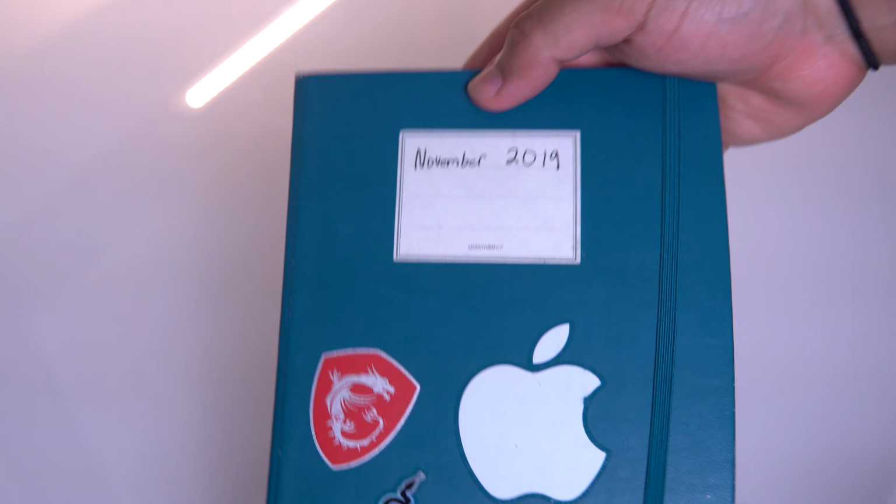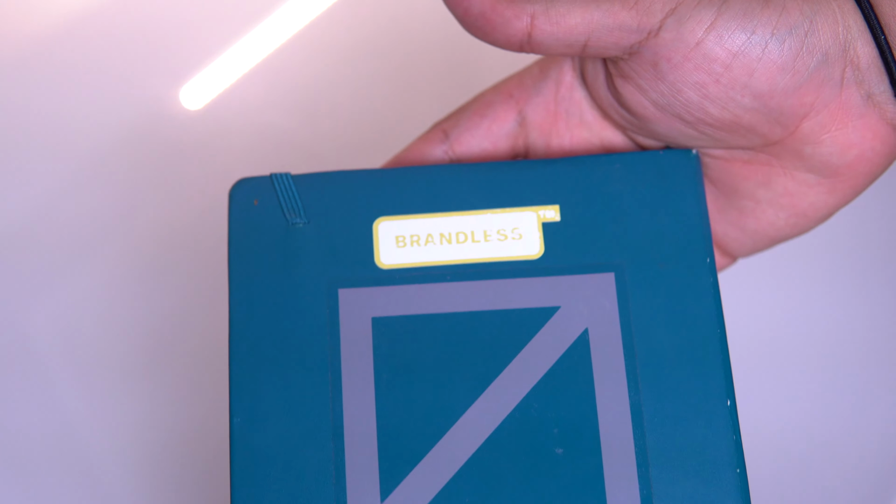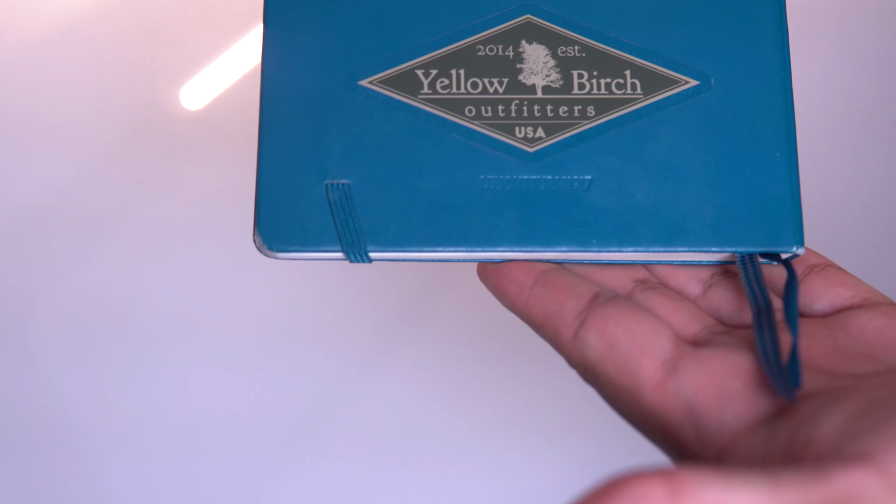If you're wondering what notebook I use, it's called the Leuchtturm 1917. It is by far one of my favorite notebooks I've ever used for bullet journaling because of the form factor and paper quality. You can make your bullet journal as fancy or as simple as you like.